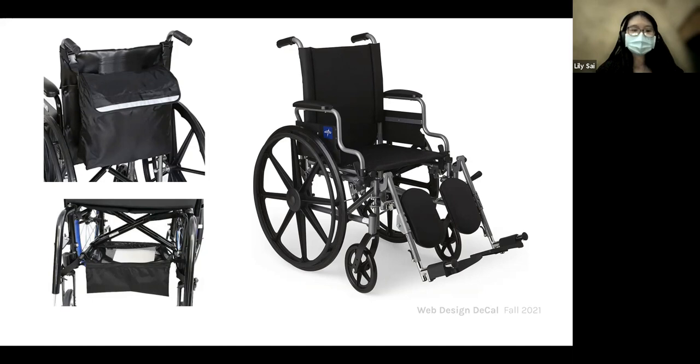So wheelchair design isn't the best. Also, they're bulky and difficult to store. All of these factors may contribute to them feeling like they have to depend on others, and it can be really difficult for them to live their lives comfortably or healthily.